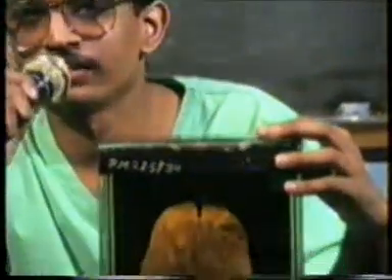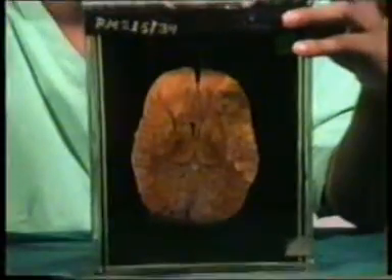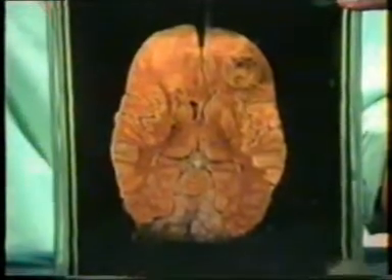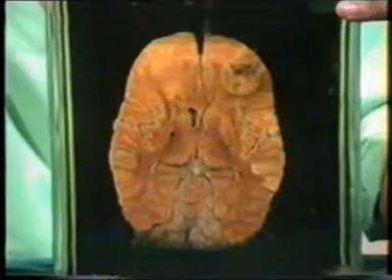So this is a specimen of the brain having an abscess on the right frontal lobe. So right frontal lobe abscess, and obviously it's a post-mortem specimen.